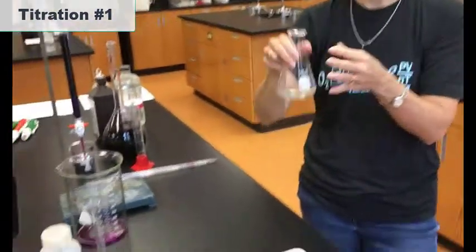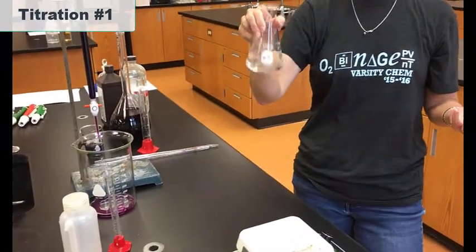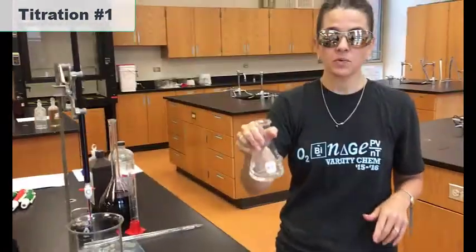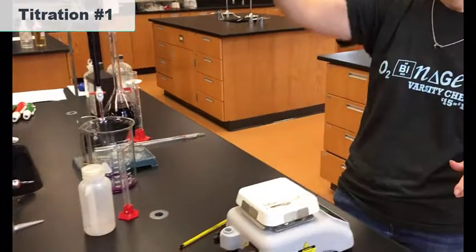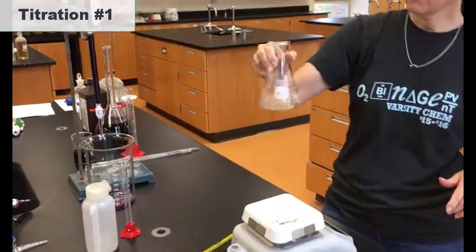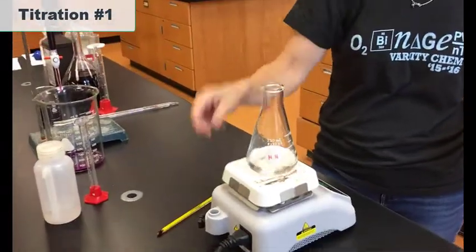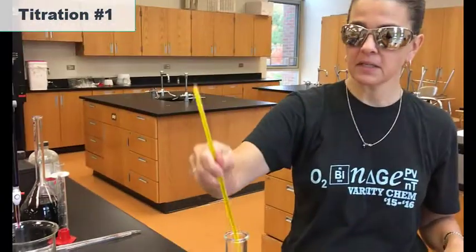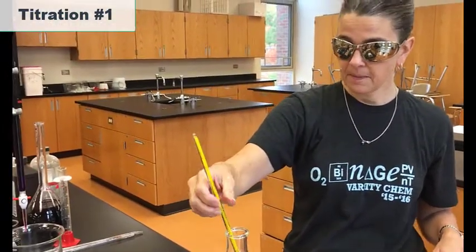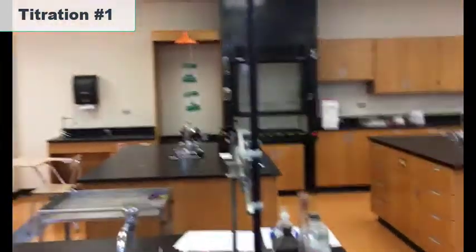because it needs to be acidic in nature. And then for this reaction to work well, we actually need to warm it. So once it's mostly dissolved, we're going to put it onto a hot plate, and we're going to get it up to somewhere between 60 and 70 degrees. And then we'll start with our titration.